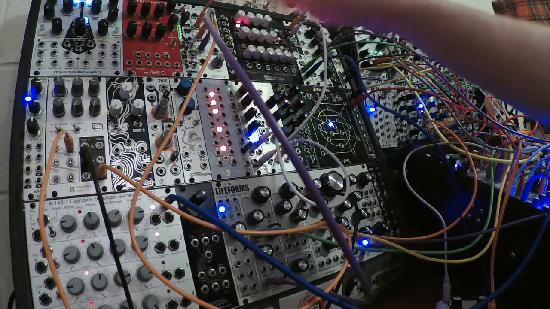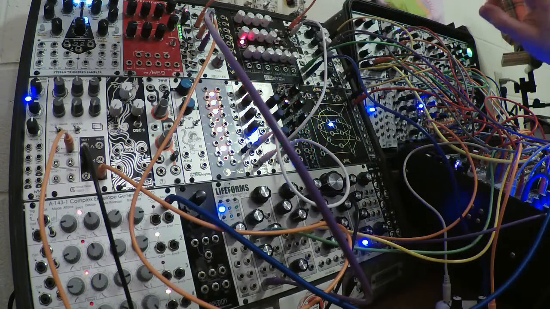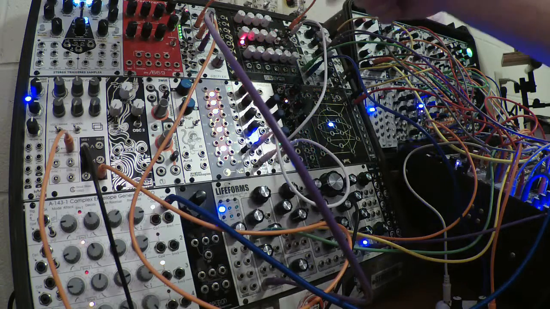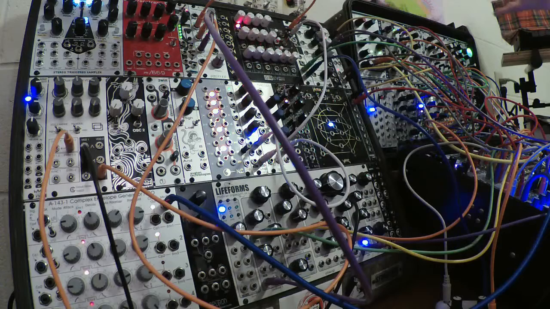And the PLL, it's making those kind of liquidy popping sounds. Well, the LXD is making it make those sounds.